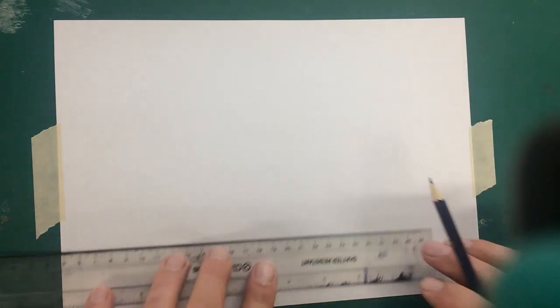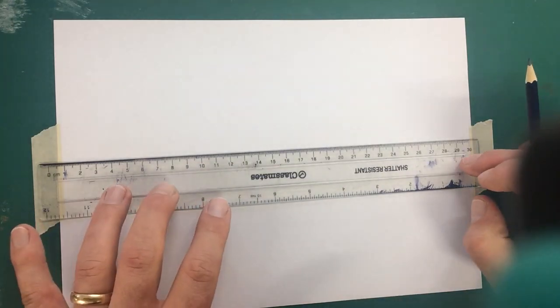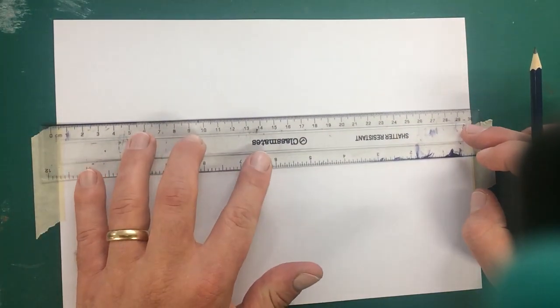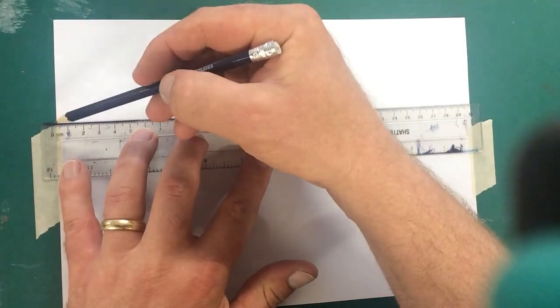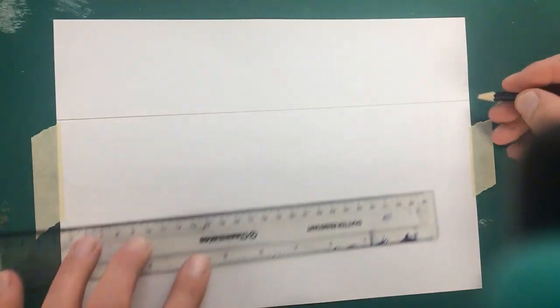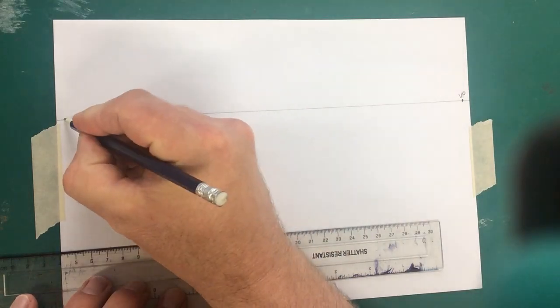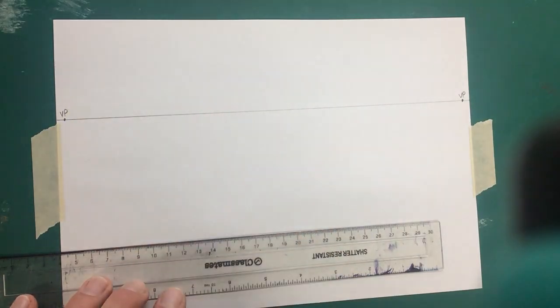Okay, today we're going to do a 2-point perspective landscape. We're going to put a fairly high horizon line, probably about 2/3 of the way up the page. God, that's not straight. I'll have to do though. Okay, vanishing point on either side because it's 2-point perspective.